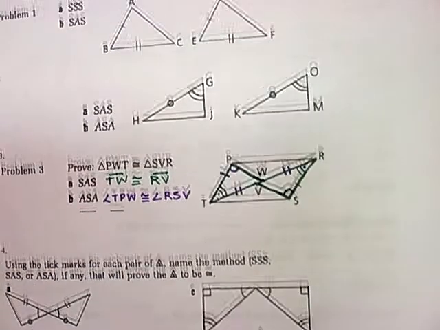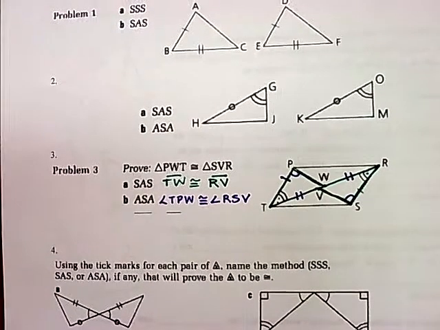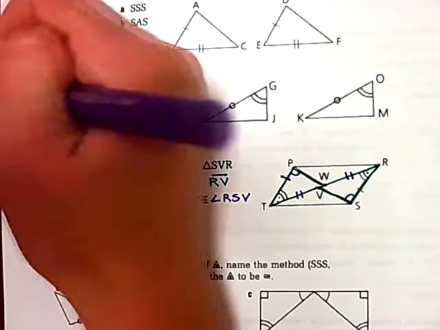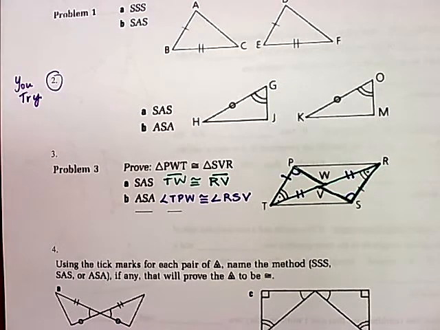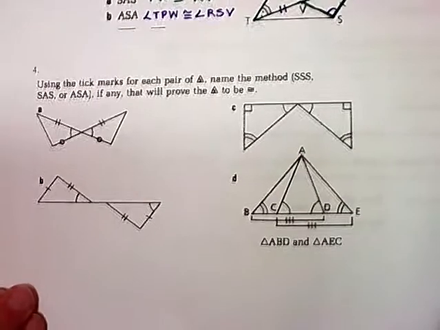Okay. Before moving on, I want you all to try problem number 2 on your own. So pause the video, try problem number 2, then press play. Now I'm going to move on to the bottom part of this page, problem number 4.